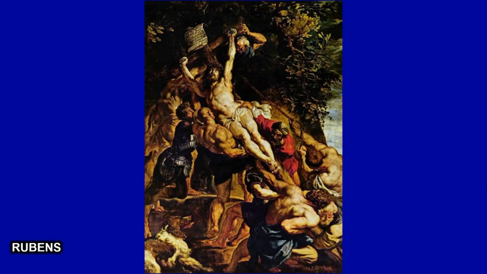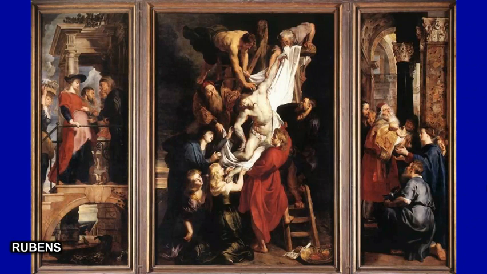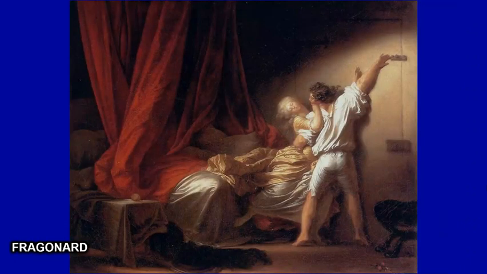The diagonal of the cross being lifted up adds a lot of action and movement and drama to this image. And then also the diagonal of him being taken down from the cross also adds a lot of drama to this image. Look at the strong diagonal from the tip of his fingers down to the tip of her toes. There's a strong diagonal right there that helps make this picture look a little bit more exciting.